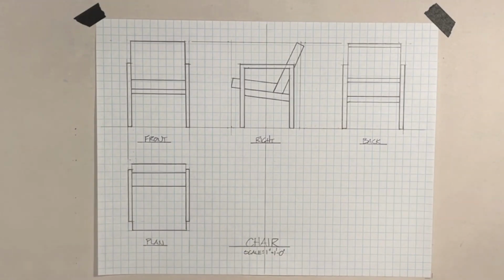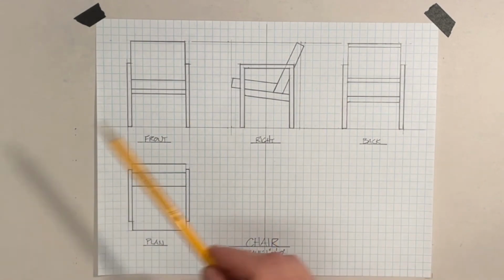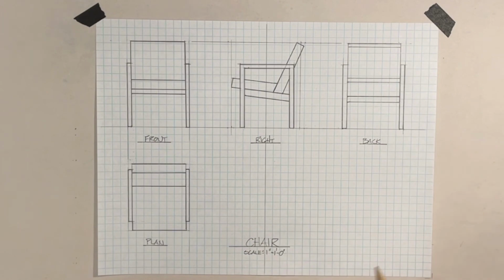All right, so you should end up with something that looks like this. Whatever your object is, however many views you need. Many of you will only need 3 views. Many of you will only need front, one side or the other, and the plan. You probably won't need the back. But if you do, add it in.